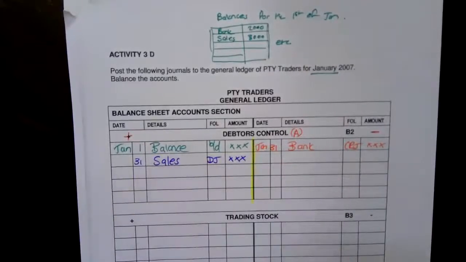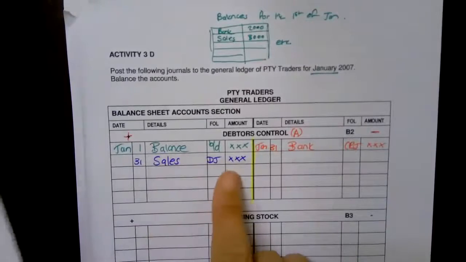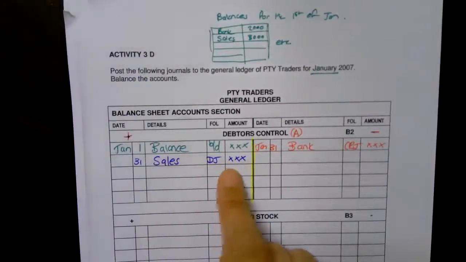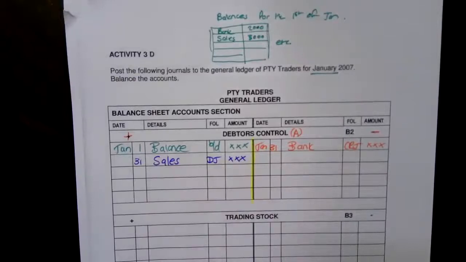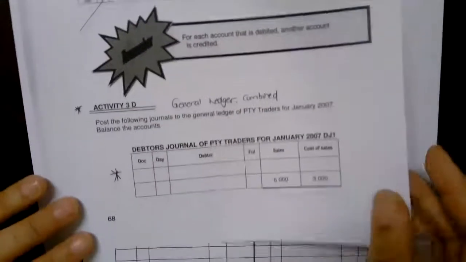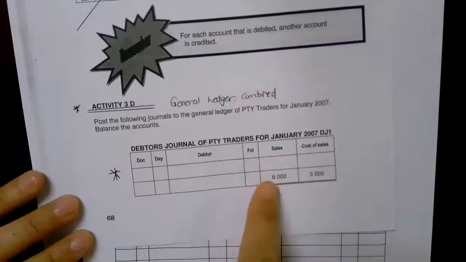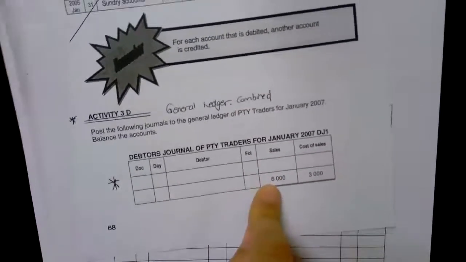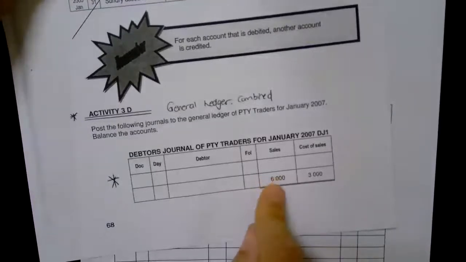So let us just quickly see where you will get this information. This sales amount here comes from your debtors journal. This is your debtors journal. So this sales amount is the total of sales that you had on credit to debtors.